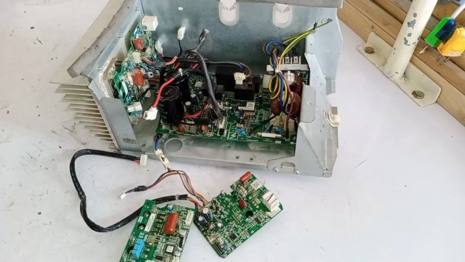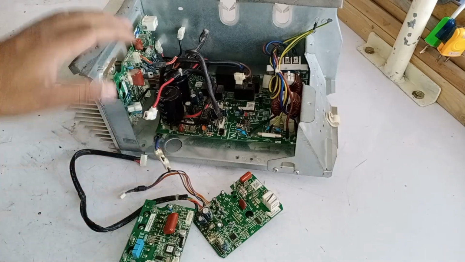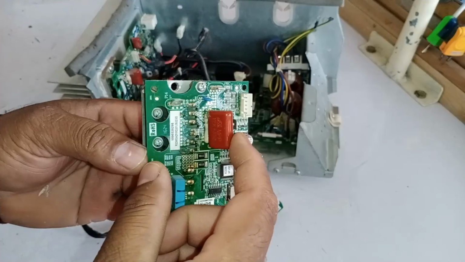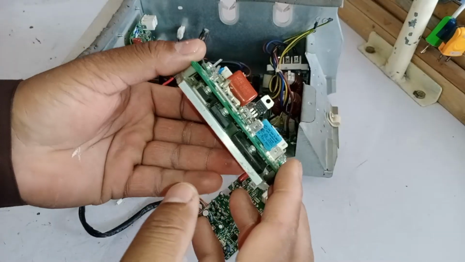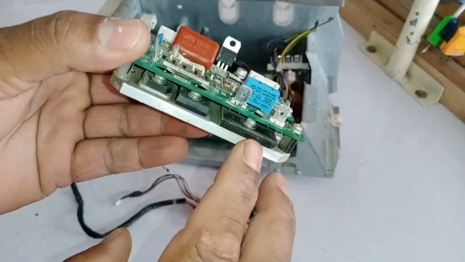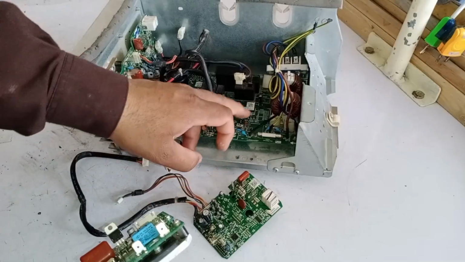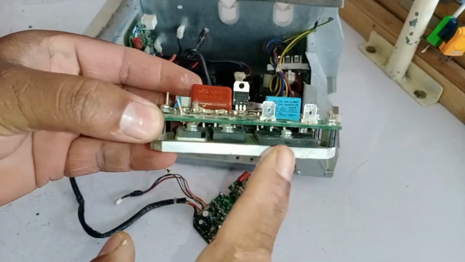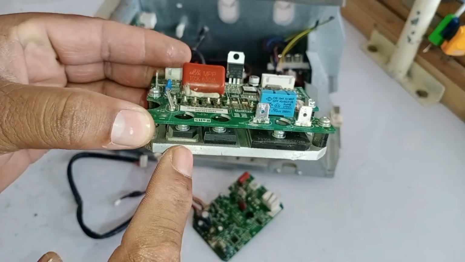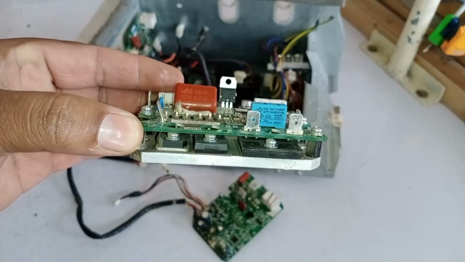Now let me explain the possible issues that can occur in the PFC and IPM PCBs. If we take a look at the PFC PCB, we can see that a complete rectification system is present here. It includes components like IGBTs and diodes. Since the power PCB is working, this confirms that the rectification system, IGBT and diodes are all in good condition and there is no issue with them.